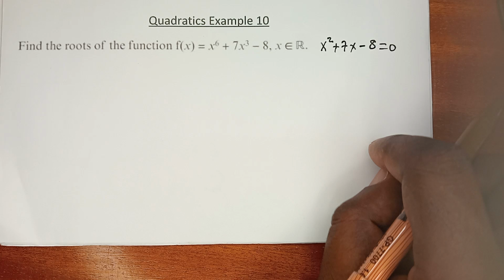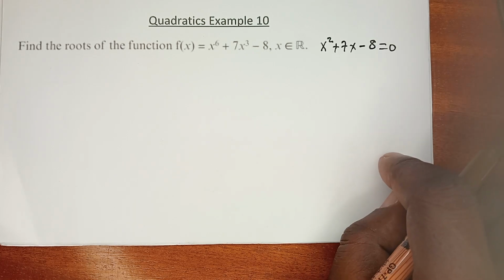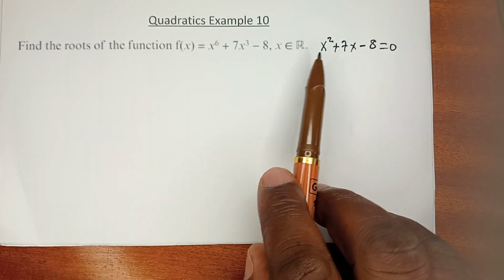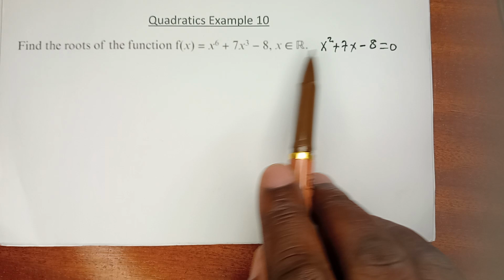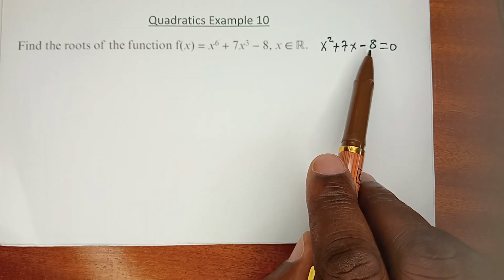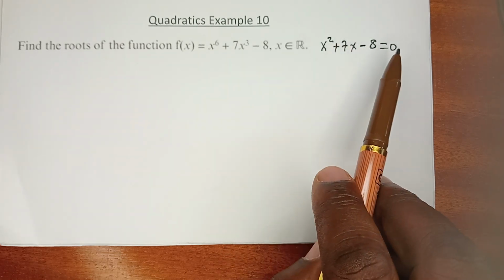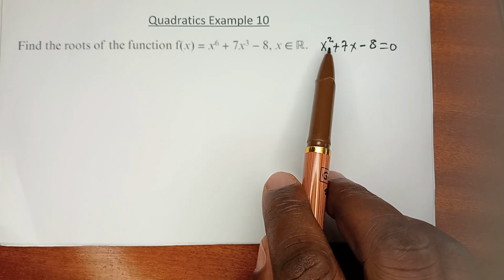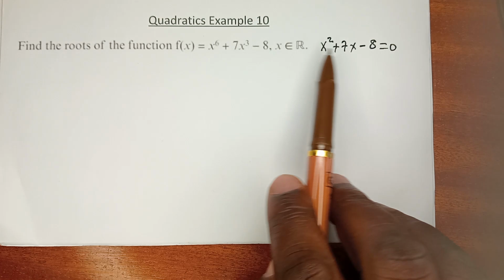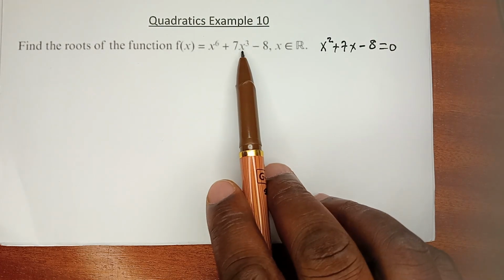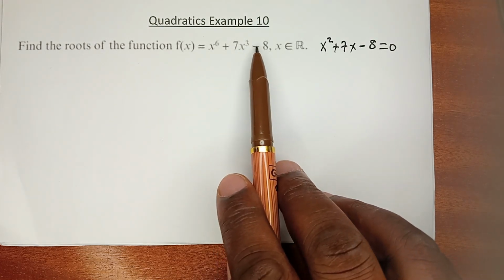That is how we solve that. That is the quadratic equation we should expect, because now the coefficients resemble. This is 1 and this is 1. We have 7 here, we have 7 here, and we have a constant of -8. But in the place of x squared, we have x raised to power 6. In the place of x, we have x raised to power 3.